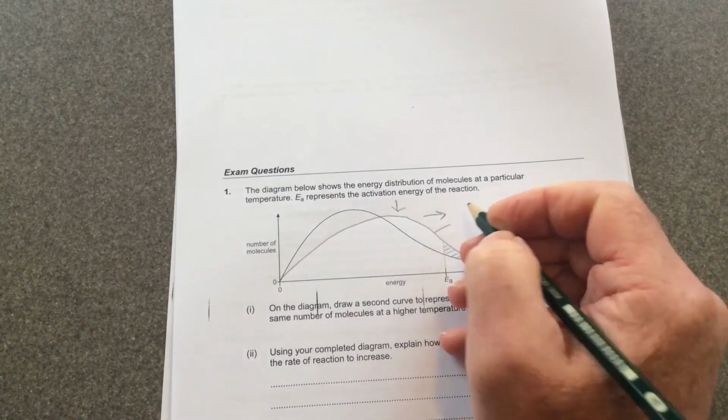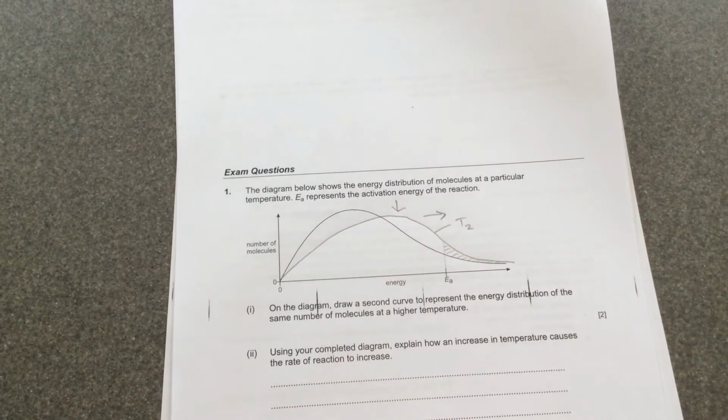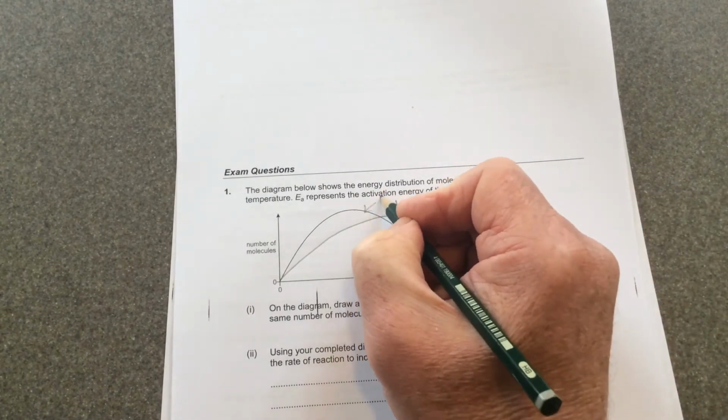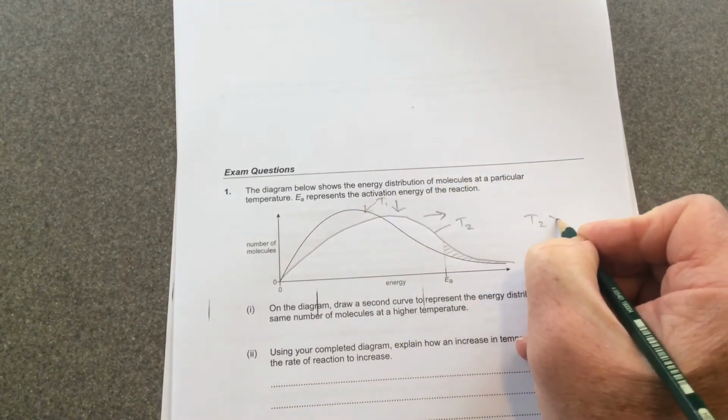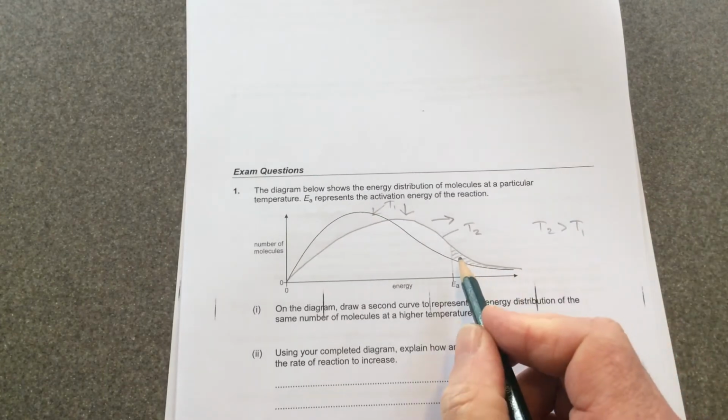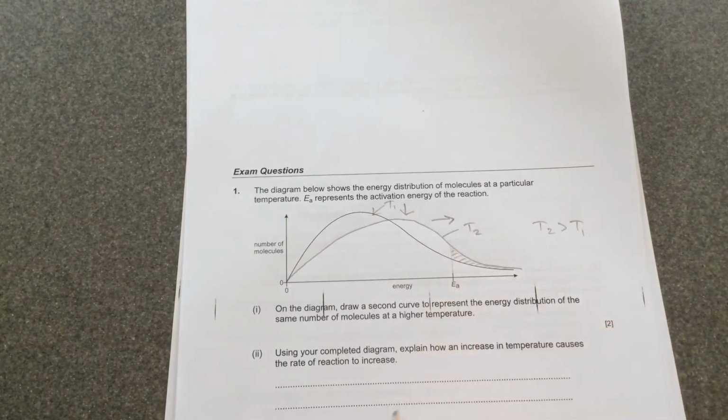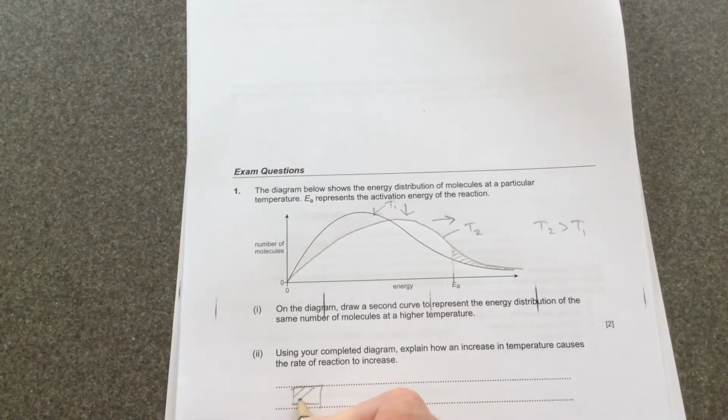But on this curve, which I'm going to say is the higher temperature, T2 is greater than T1, I have this new extra area. So I could actually use this.